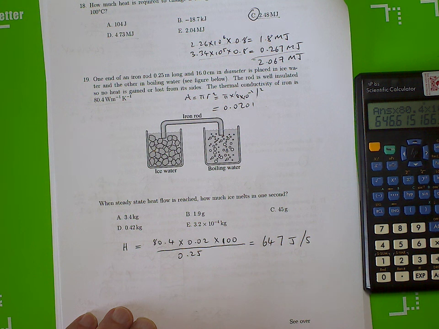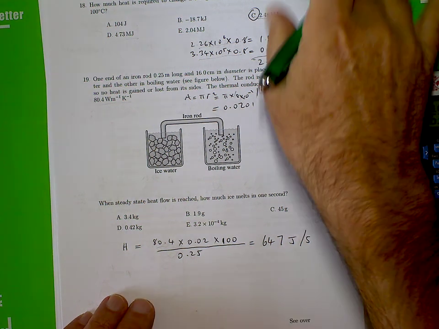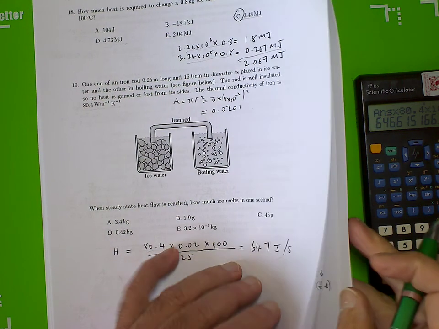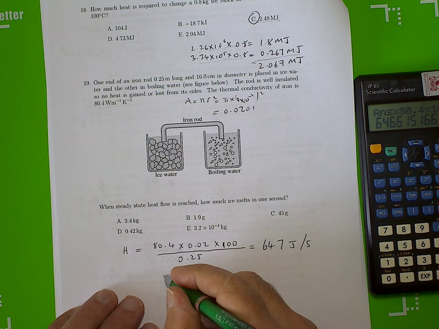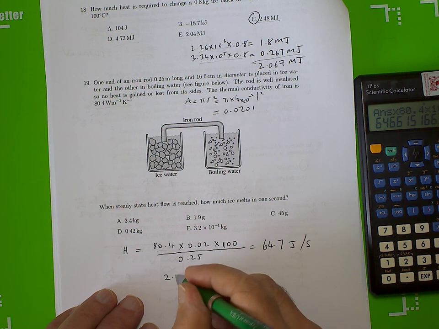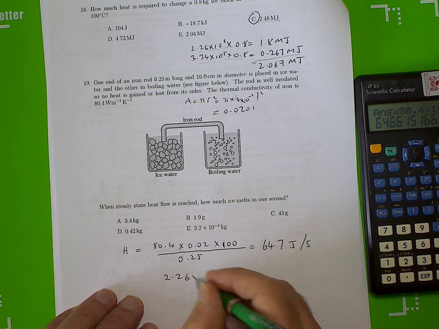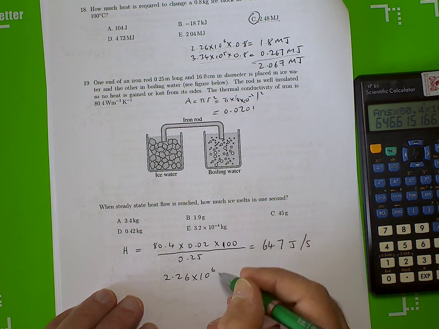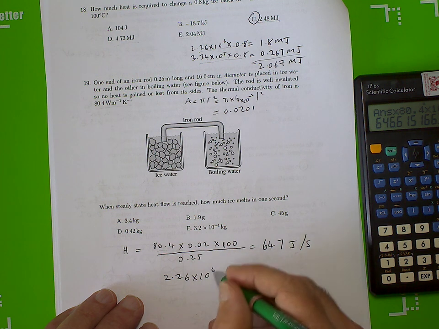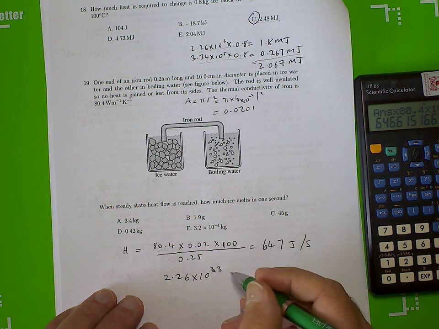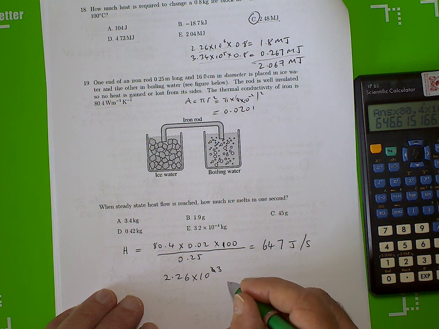Now, how much ice does that melt in a second? Well, we looked it up before. To melt a kilogram of ice takes 2.26 times 10 to the 6 joules. If we change that to a 3 there, that'll melt a gram of ice.